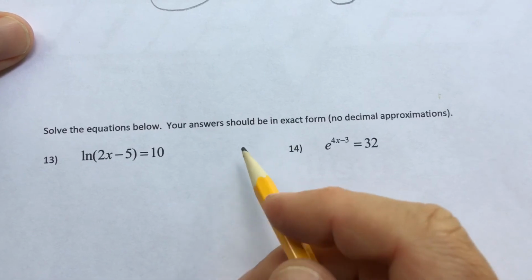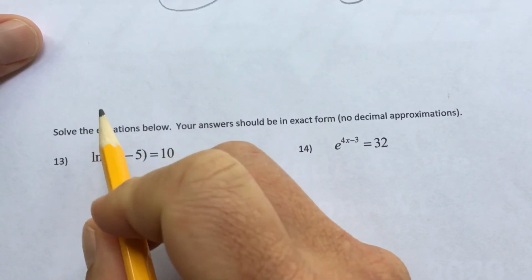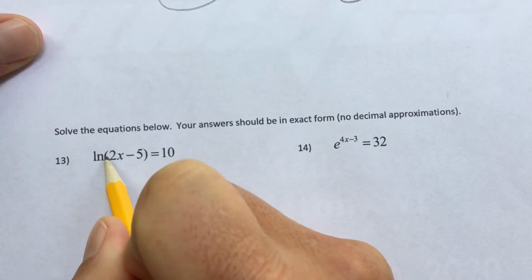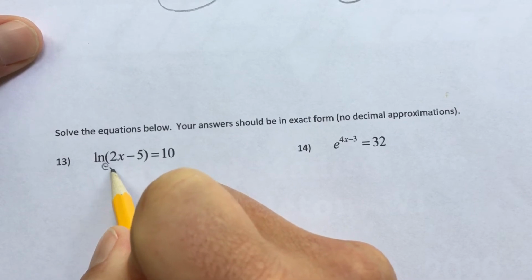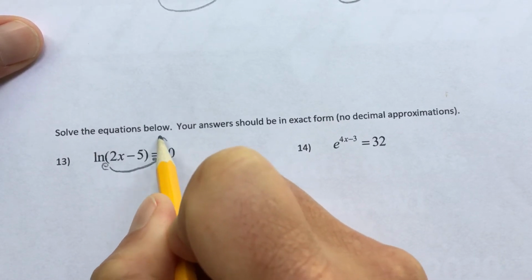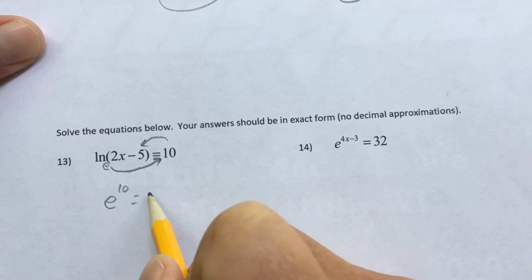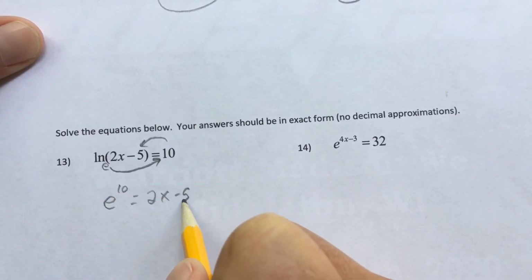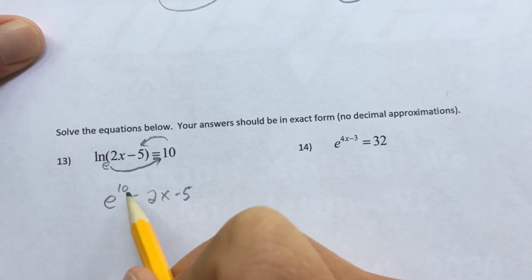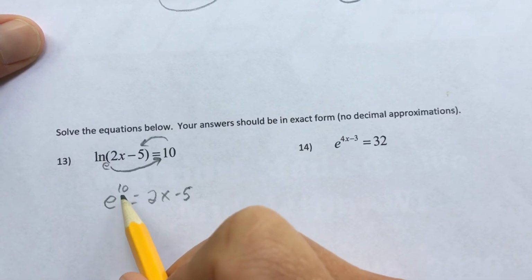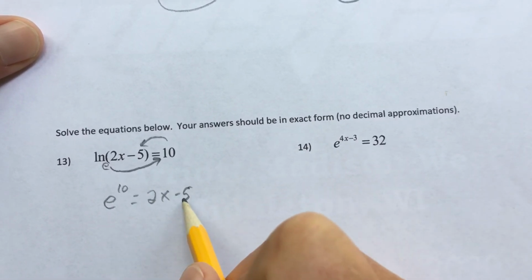All right, then we came down to 2 equations. We want to solve these in exact form, so you don't need a calculator for this. You just have to know how to undo these. And so we have the natural log of 2x minus 5. Natural log is a log base e. So if we want to undo it, we are going to take e to the power. So in other words, we're going e to the 10th power equals what was inside the log, which was 2x minus 5. Now again, there's this temptation that we have to figure out what e to the 10th power is. There's no need to do that. e to the 10th is e to the 10th, whatever it is. Let's just solve it.